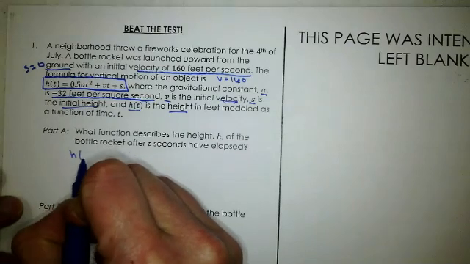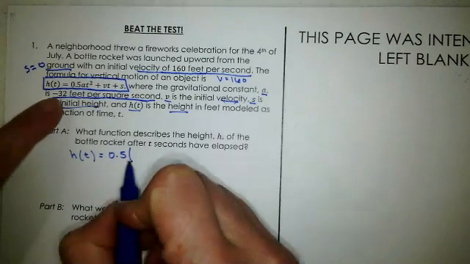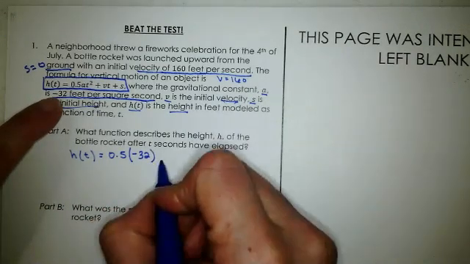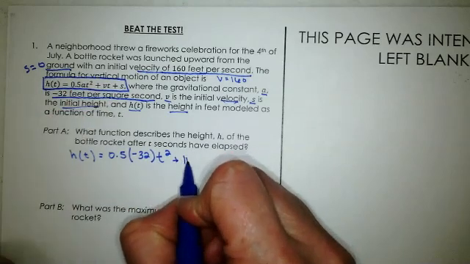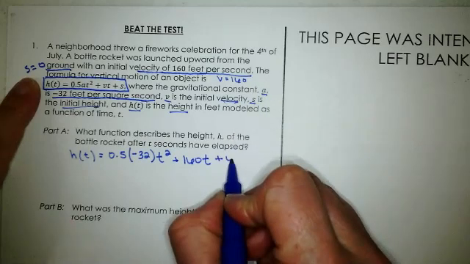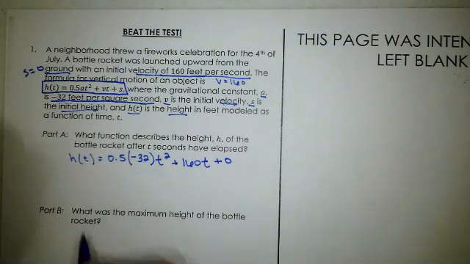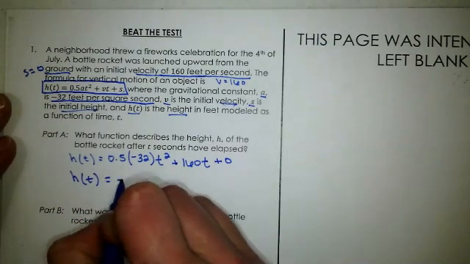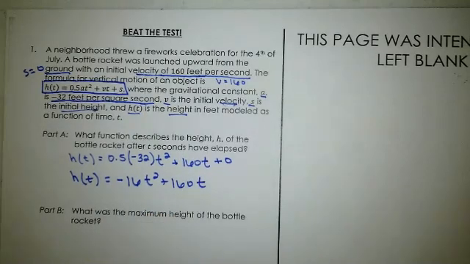So we have h of t equals 0.5 times a is negative 32 t squared plus velocity is 160. And then our starting height was 0, so technically plus 0. And we can simplify this a little bit. We can do 0.5 times negative 32, which is negative 16 t squared plus 160 t. That would be our equation to describe the height of the bottle rocket at any given time.